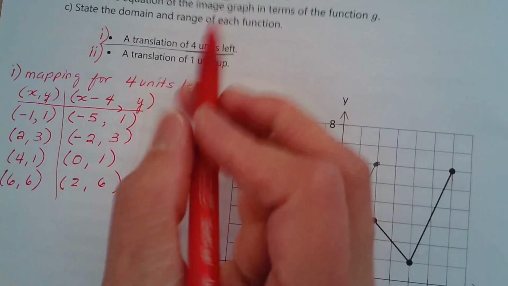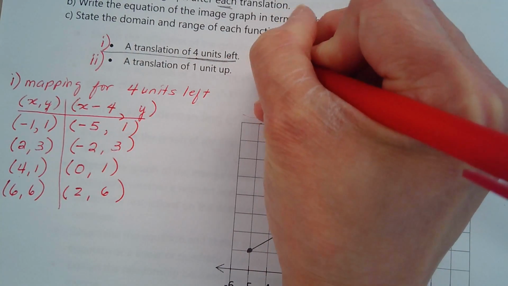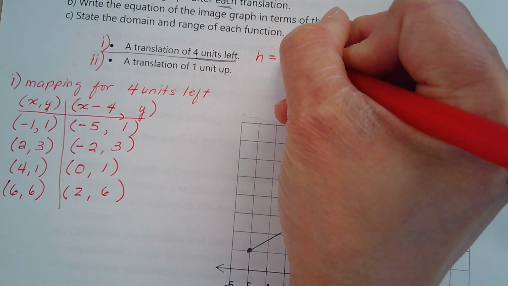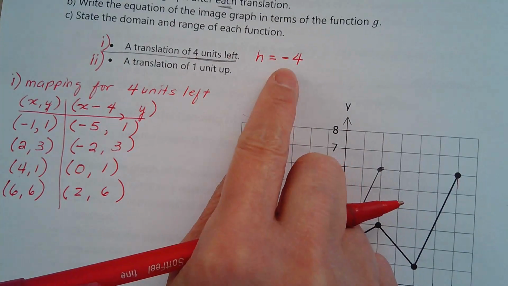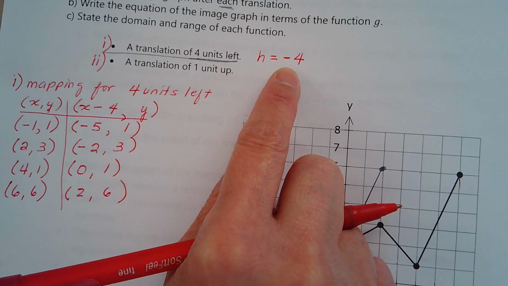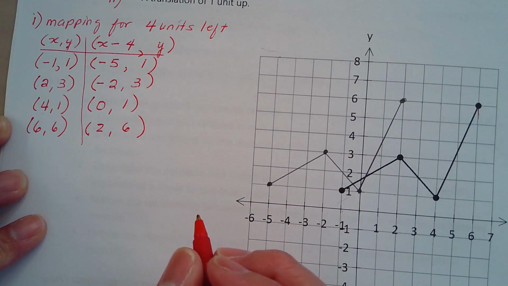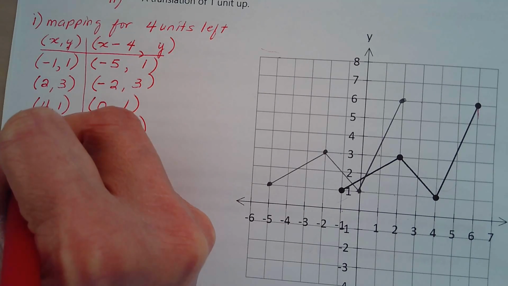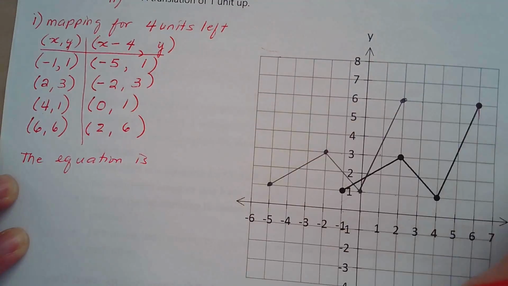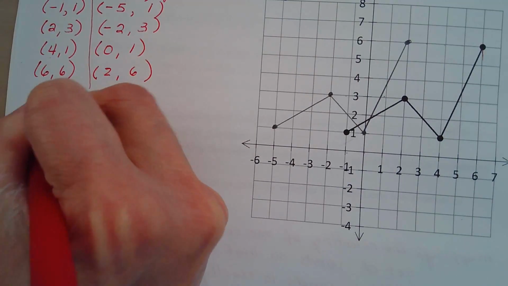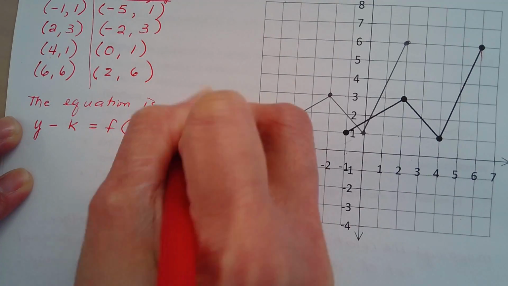Okay. Now because it's 4 units to the left, that's the h value. H is equal to -4, right? 4 units to the left is -4. So our equation is y minus k equals f of x minus h.